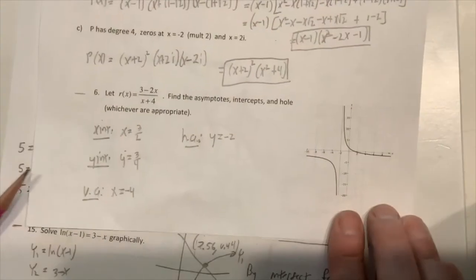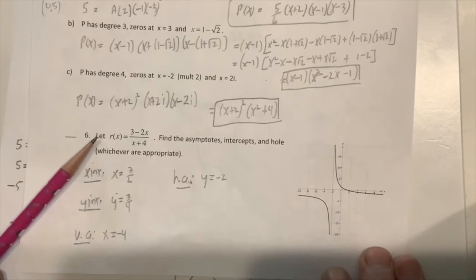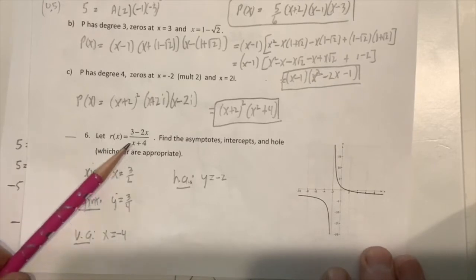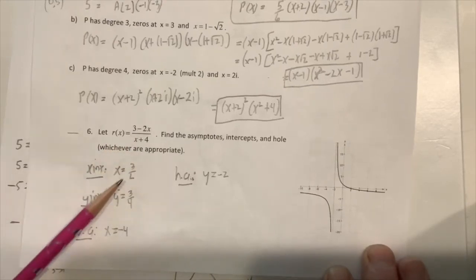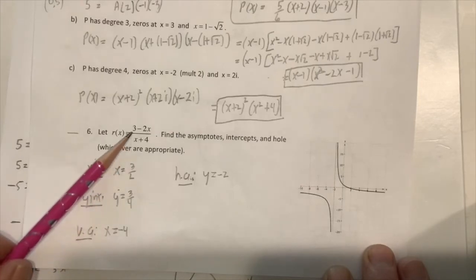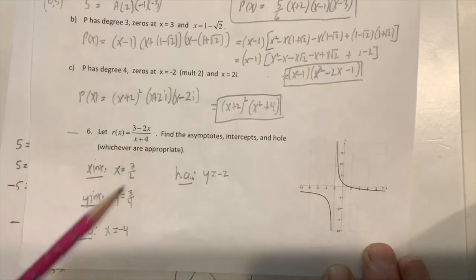Okay, let's do rational functions now. A rational function is very different than a polynomial function. What's different about it? You can have vertical and horizontal asymptotes, and so it's the end behavior also that's different. Anyway, so you have an x-intercept where the top is 0. To find the y-intercept, all you have to do is let x equal 0. You get 3/4. The vertical asymptote is where the bottom is 0.